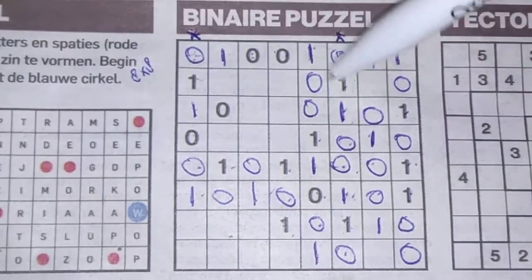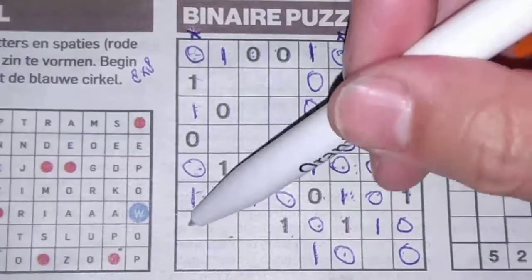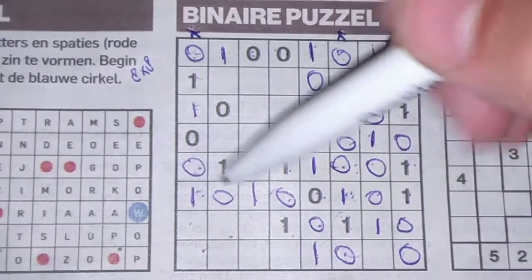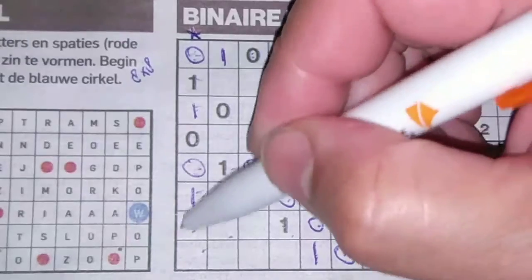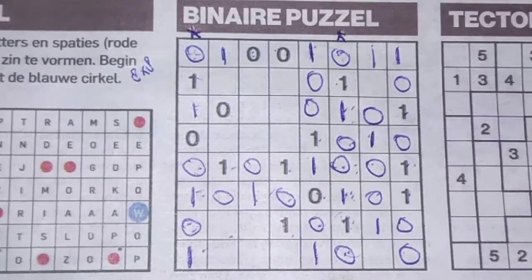O O 1 1 1 1 O O O O 1 1 empty box. So I need to switch those two numbers. We have a 1 here, so this should be an O. Here an O. This should be a 1. Okay.